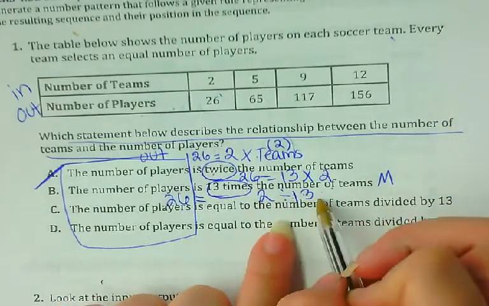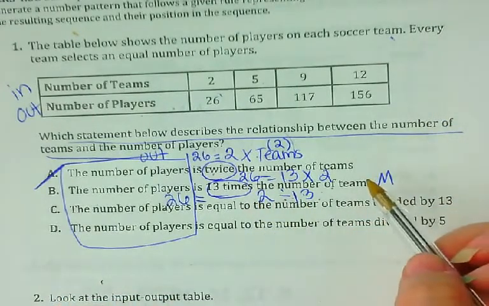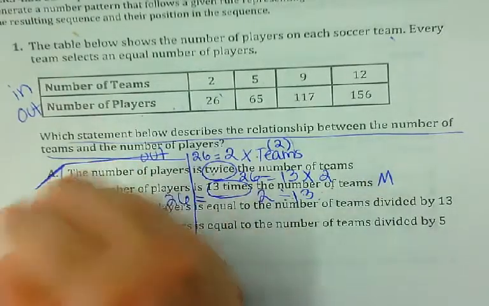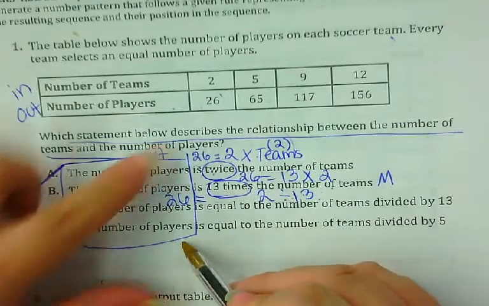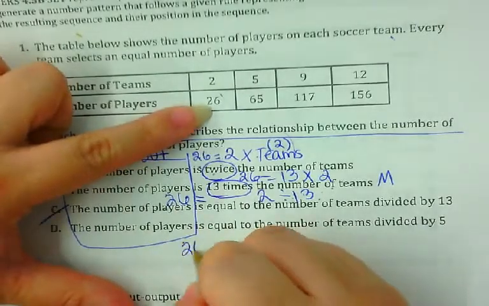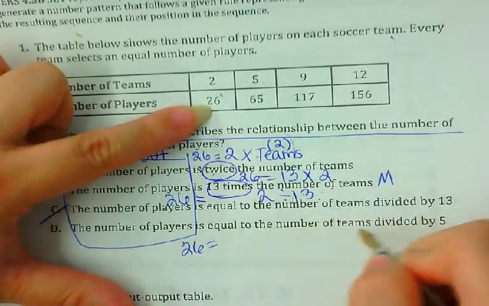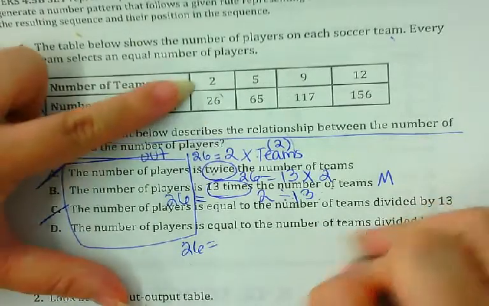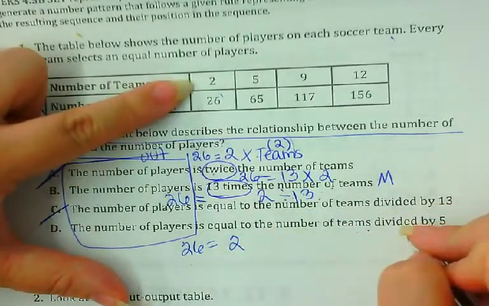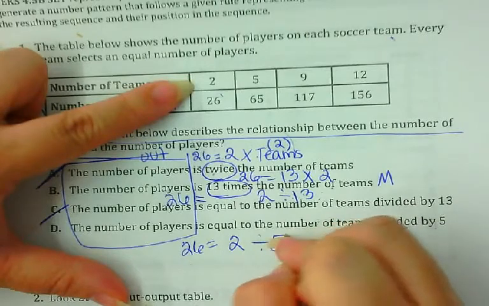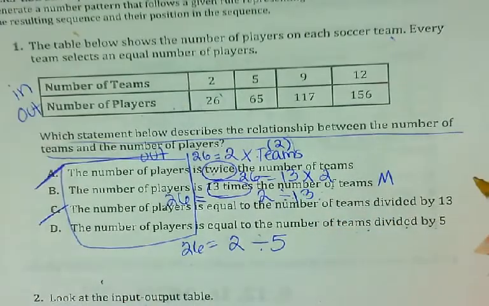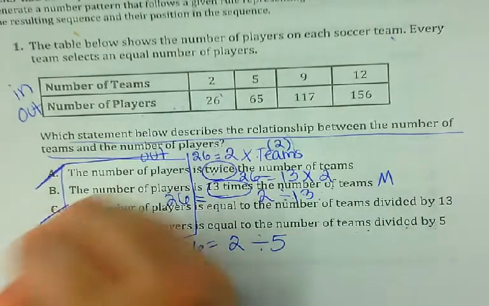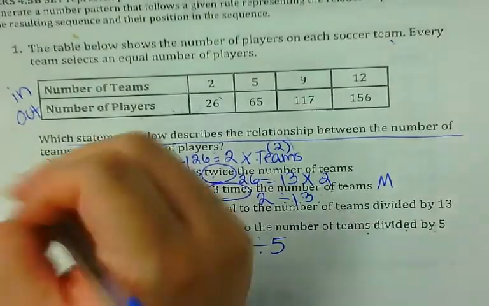No, it's going to give you decimal points. So no. Your best answer is letter B.